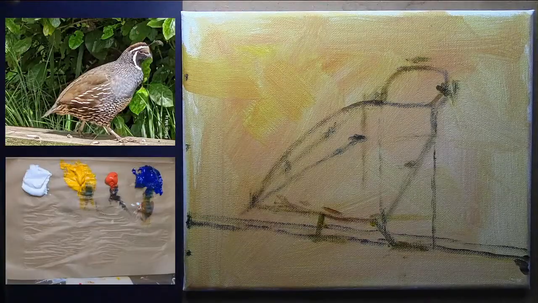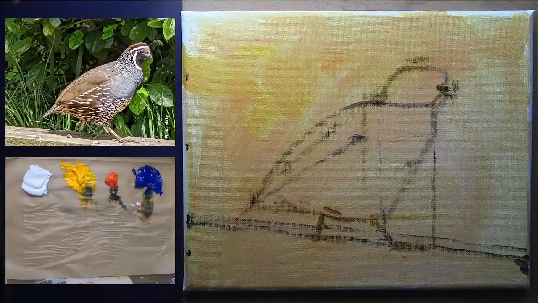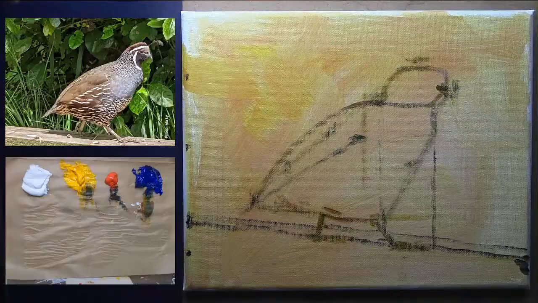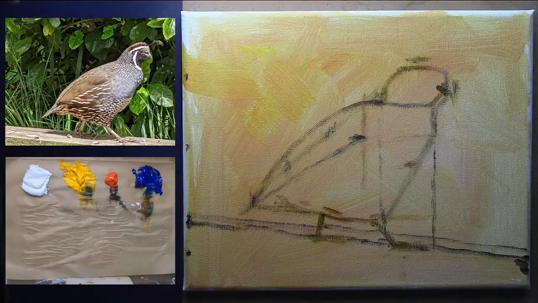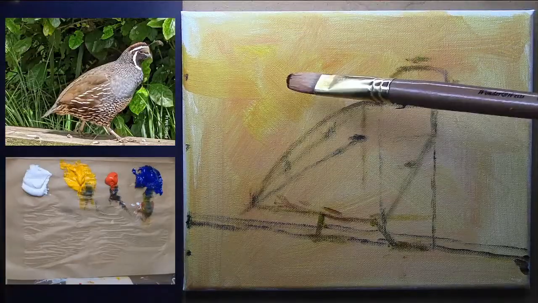You have artistic license all the time. Right? You can change things, remove things. That's why I'm going to paint now the background, very fuzzy, so the quail stands out.